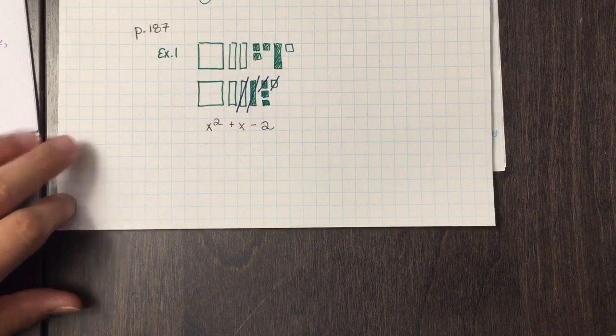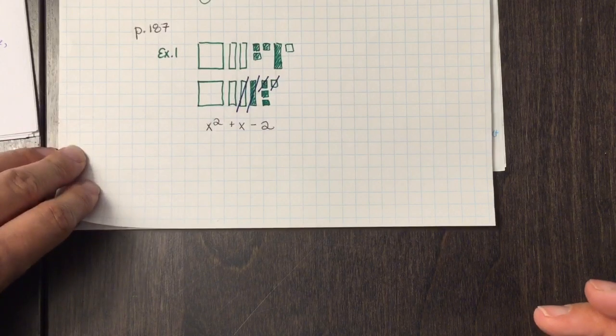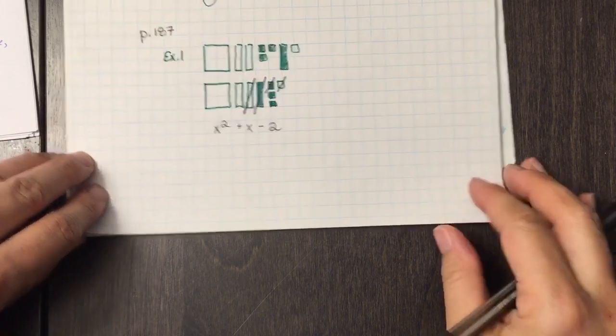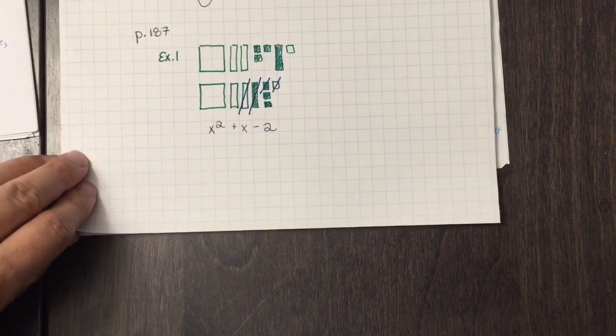Let's take a look at one on page 189, okay? So turn the page.